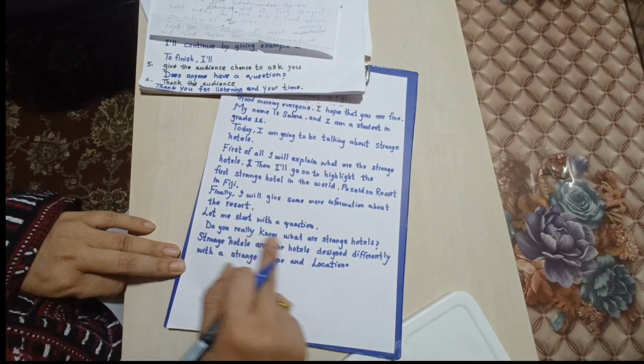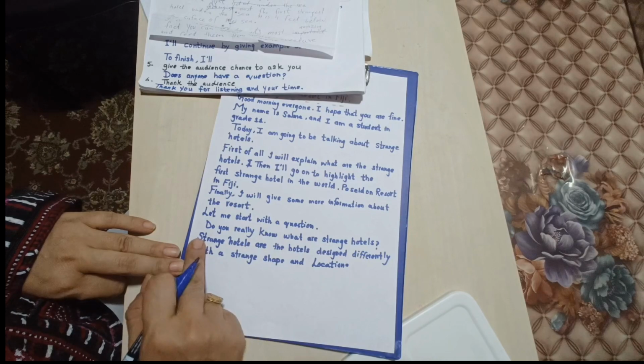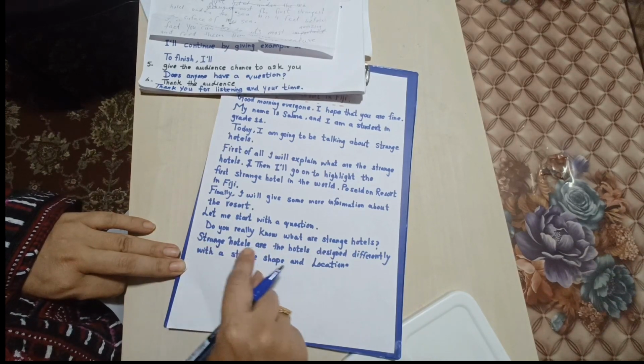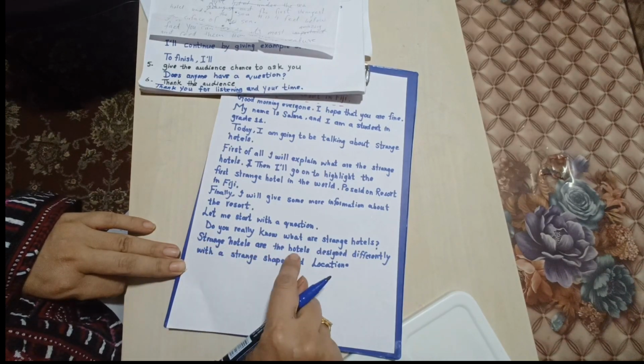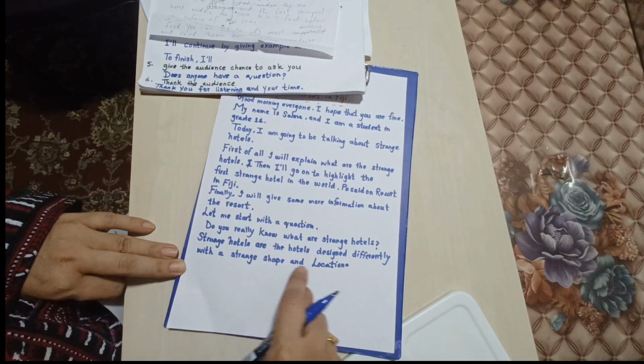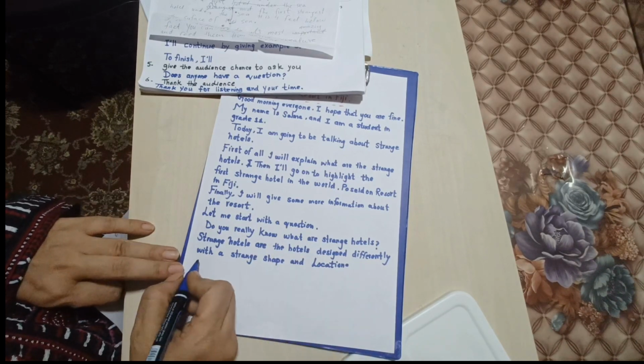Do you really know what strange hotels are? Strange hotels are the hotels designed differently with a strange shape and location.